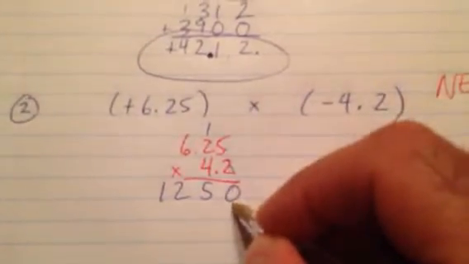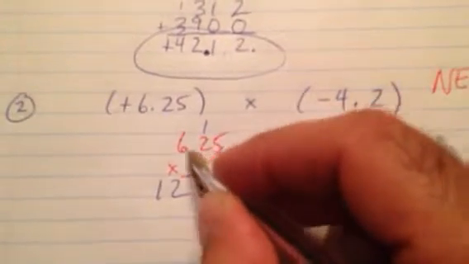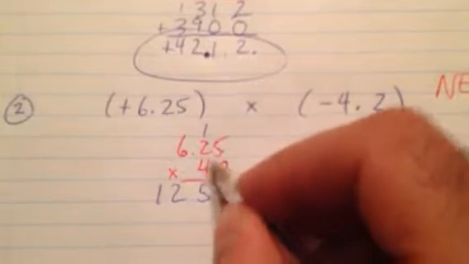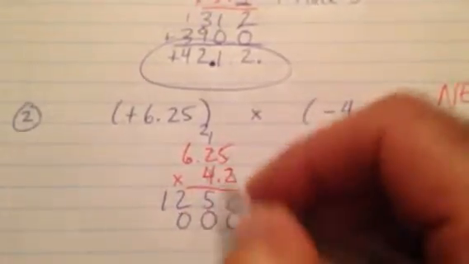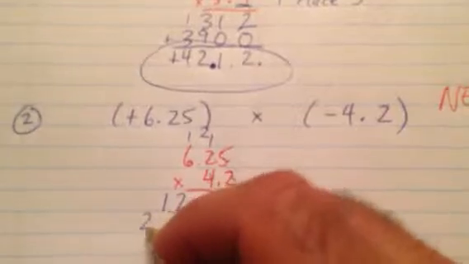Now remember, next place here we put a 0, and we're going to start here. 4 will multiply 5, 4 times 2, 4 times 6, and we carry. 4 times 5 is 20, 0, carry a 2. 4 times 2 is 8, and 2 is 10. Drop a 0, carry a 1. 4 times 6 is 24, add 1, 25.